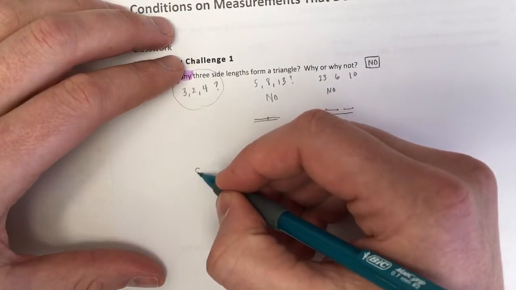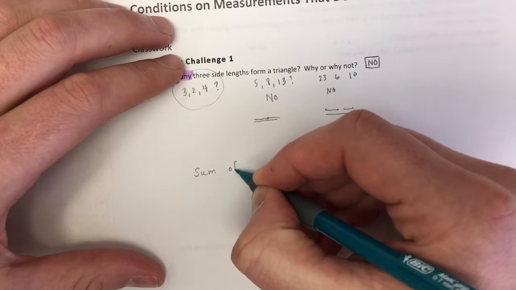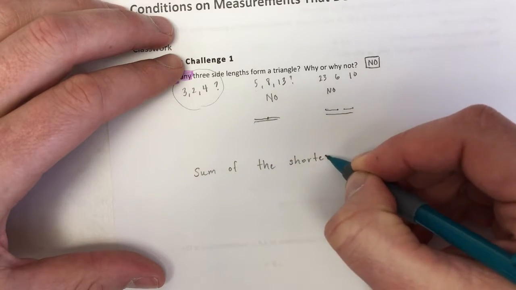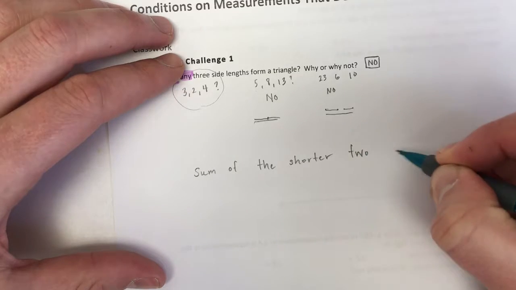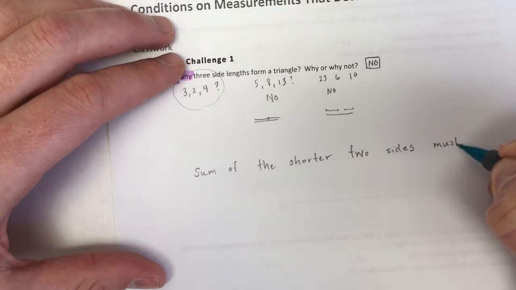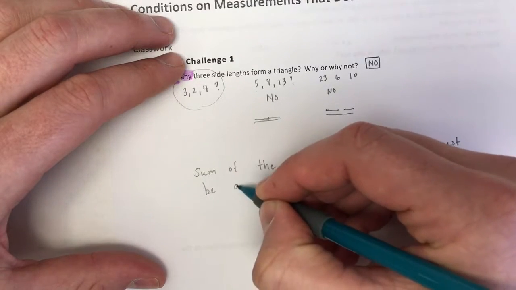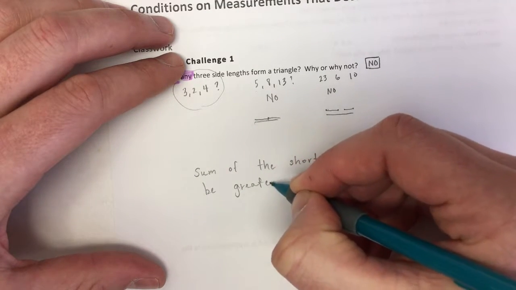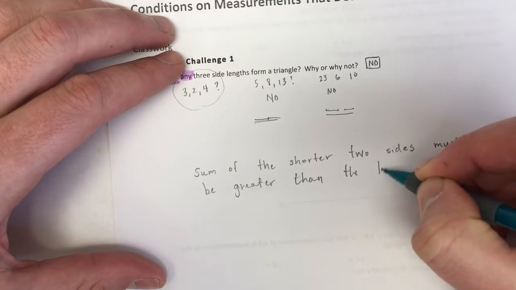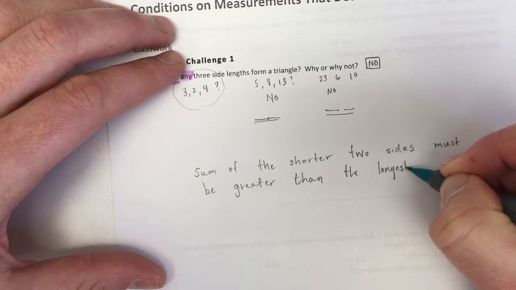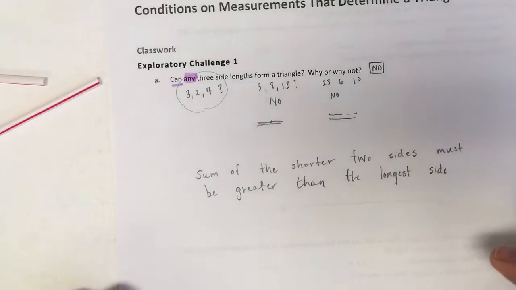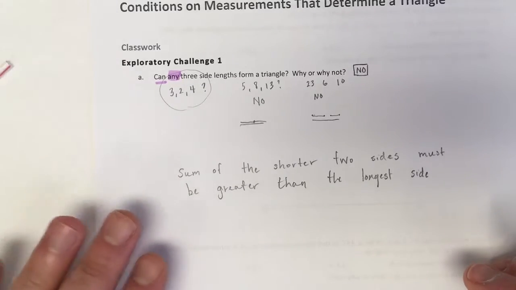So how do we write that up? The sum of the shorter two sides must be greater than the longest side. That's a really important result for us.